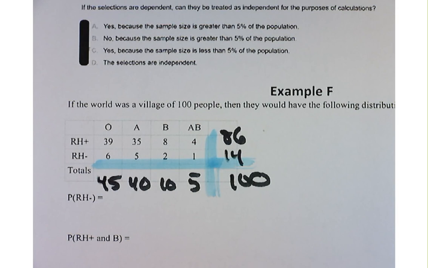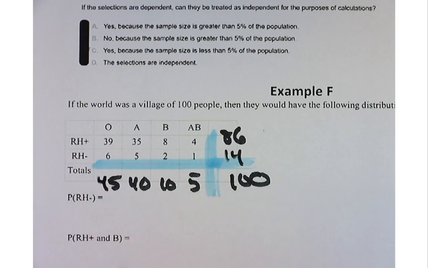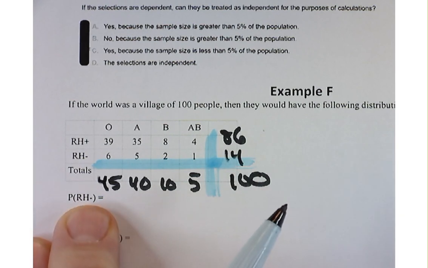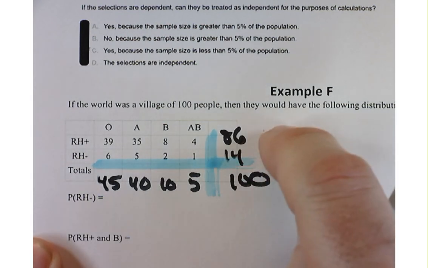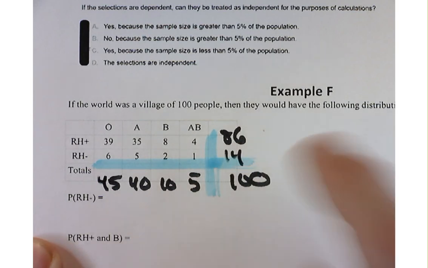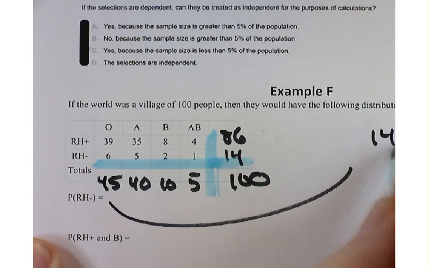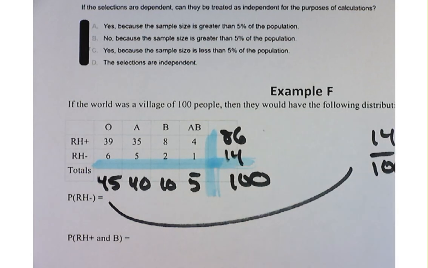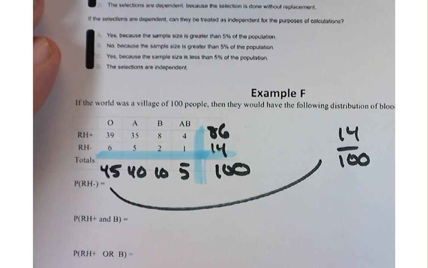Let's calculate a few probabilities. If you're selecting somebody at random here, what's the probability that they have Rh negative blood? 14 out of 100. So first one here, 14 out of 100. And again, let's not worry about lowest terms here for this kind of stuff. That's okay.